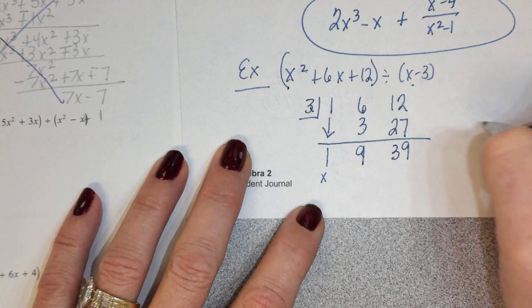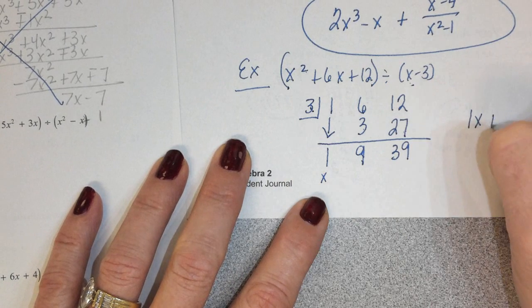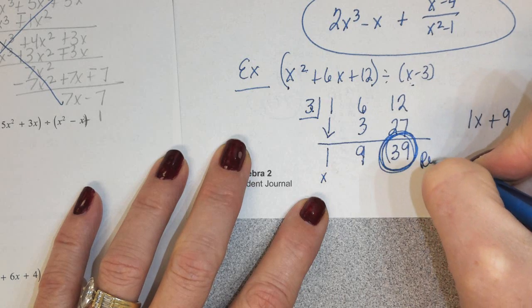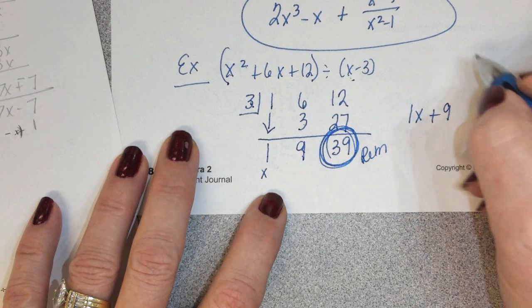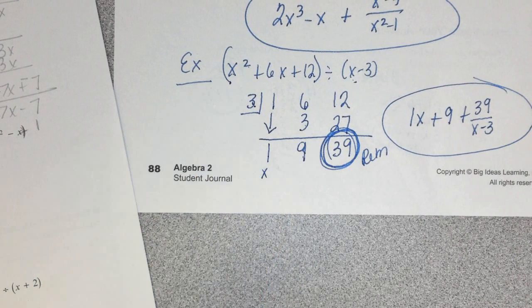So I know my answer has to be 1x, or just x, plus 9, and then this number right here is always going to be the remainder. So my answer is x plus 9 plus 39 over what it is I was dividing by. That's going to be the answer right there. Okay? And that is going to be so much faster than doing it the other way once you get the hang of it.